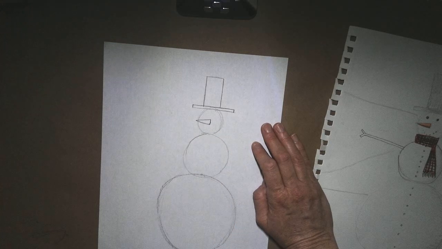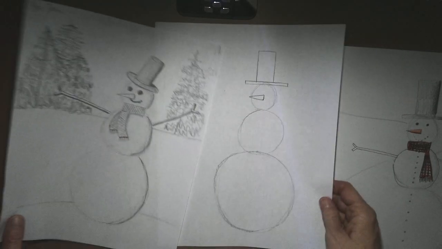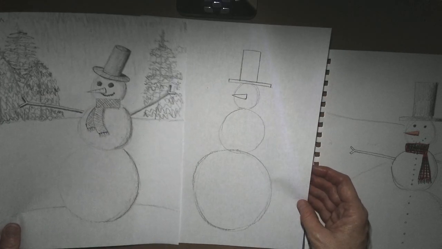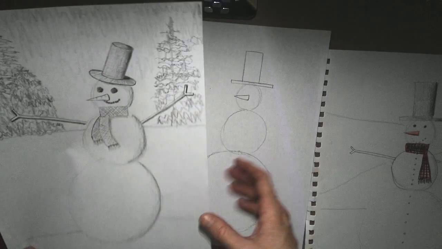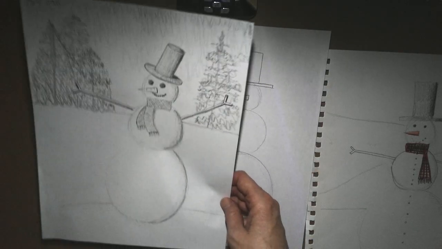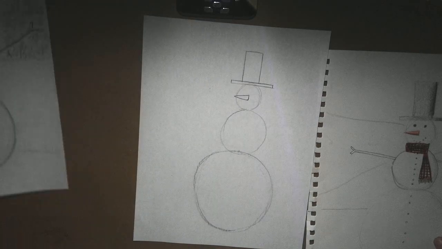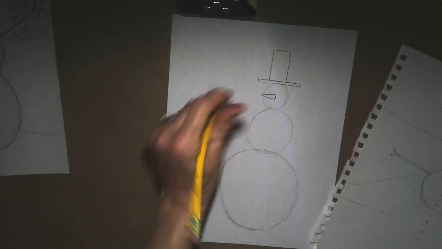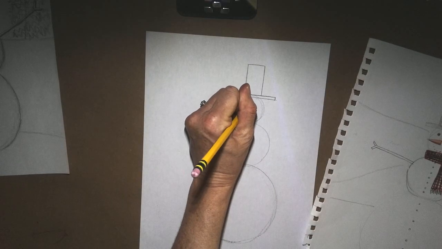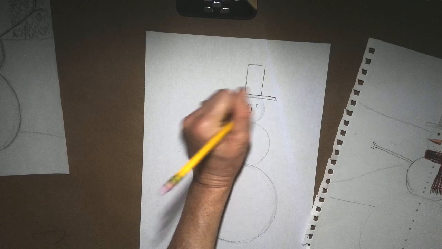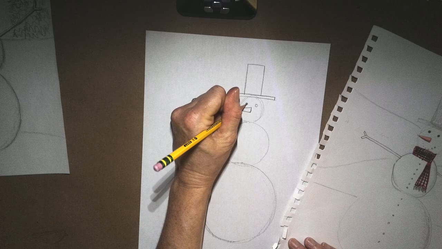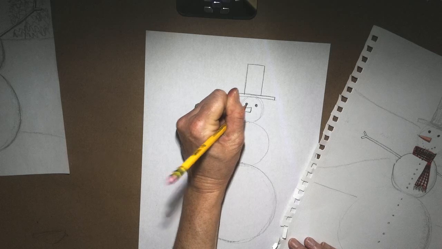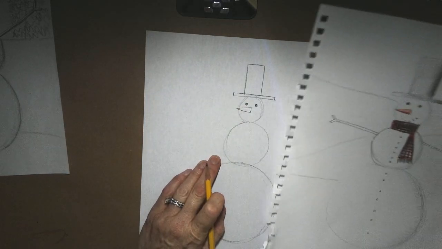Now, some of you second graders might have really higher abilities. I did this lesson with my 3rd through 5th graders. They took their snowman and made their snowman a little bit more difficult. So today, what you can do is you can add 2 little circles for an eye. A little circle here and a little circle here. You can just color them in with your pencil, or you can wait till the end and use some crayons if you want to. All right.